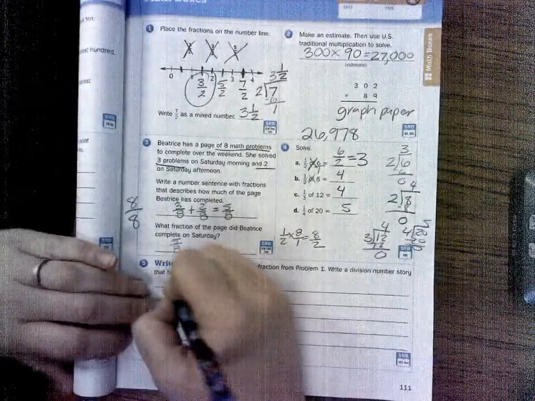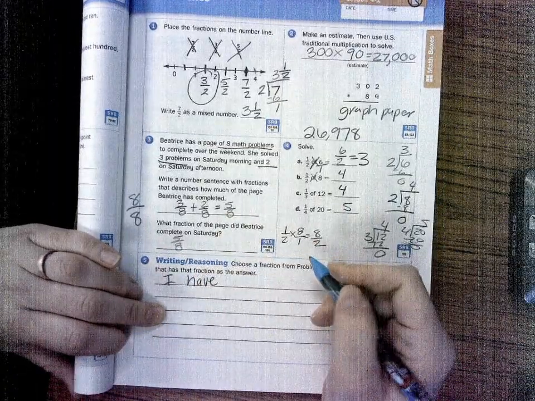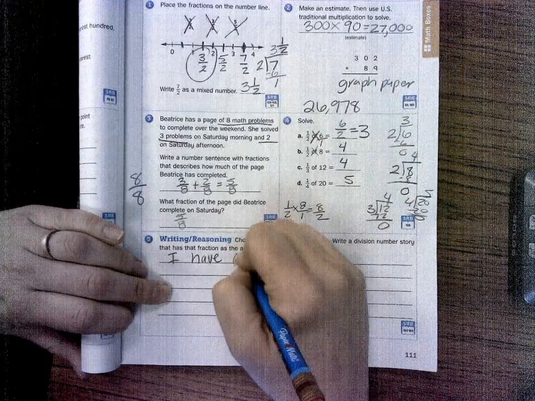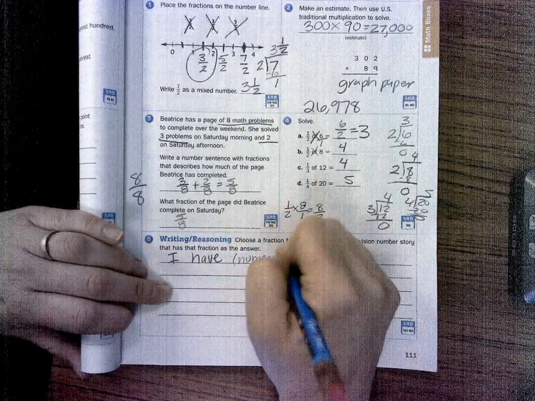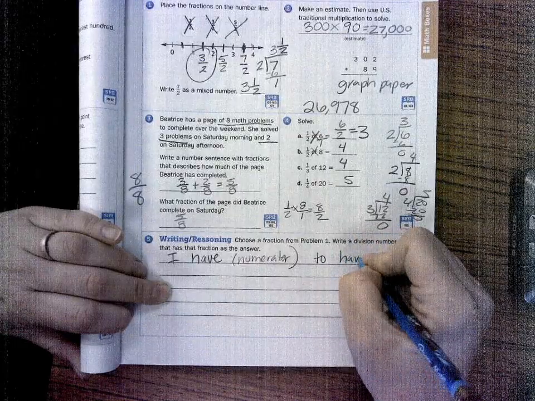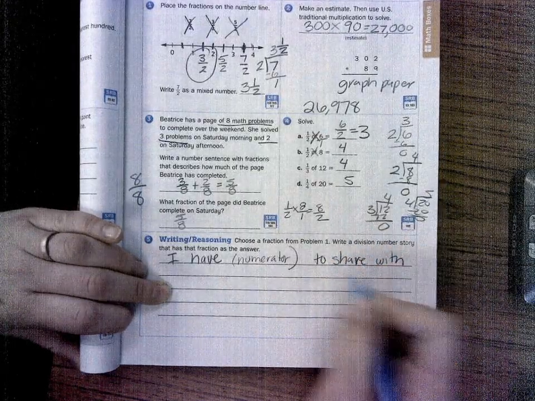So I have, well, it's going to have to be the numerator. So whatever your numerator is what you're going to put here. I have to share with, and that's going to be that denominator.